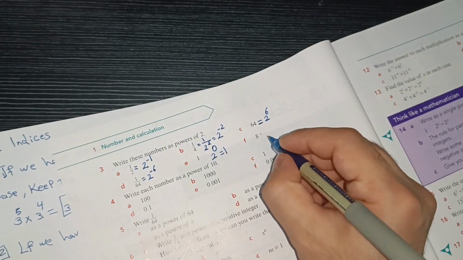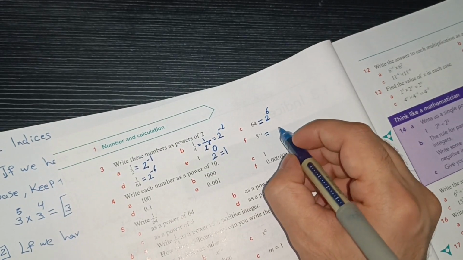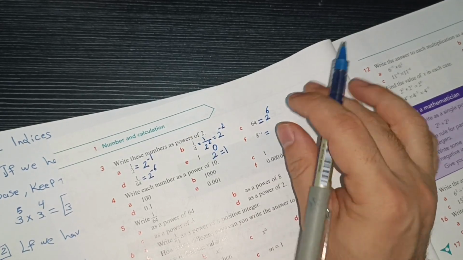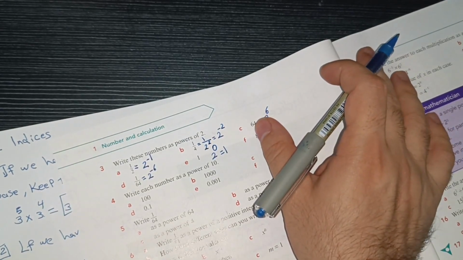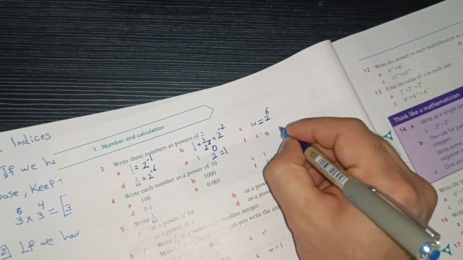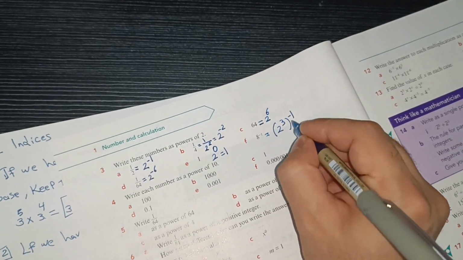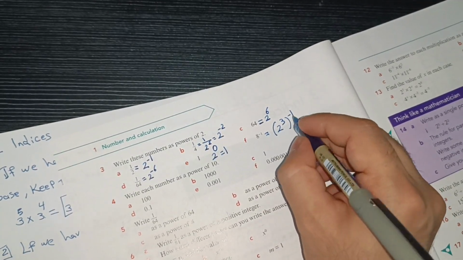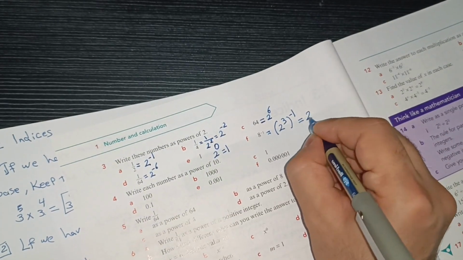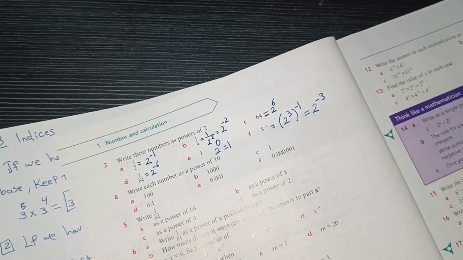And then what about 8 to the power of negative 1? Remember the power of a power rule. So the purpose is we need to make something like that. 8. Okay, ignore this negative 1 first. What is 8 in terms of a power of 2? It is 2 to the power of 3. Then we have the negative 1 already. So remember the power of a power rule. We said keep the base and multiply the exponents. 3 times negative 1 is negative 3.